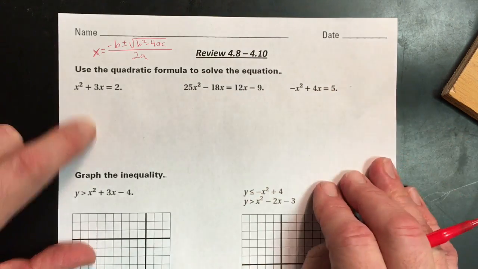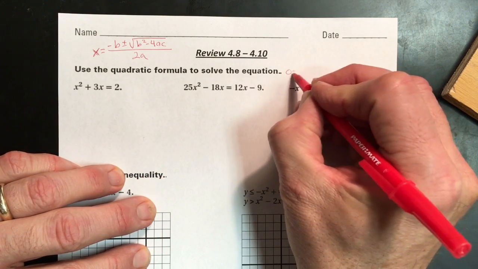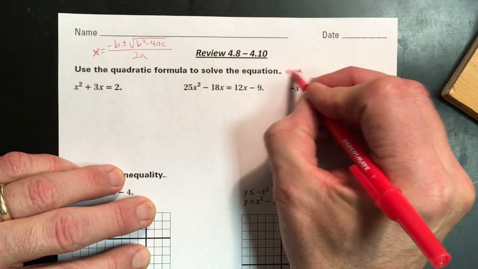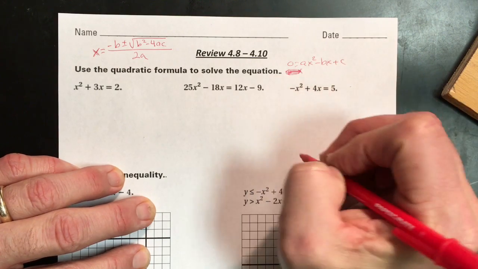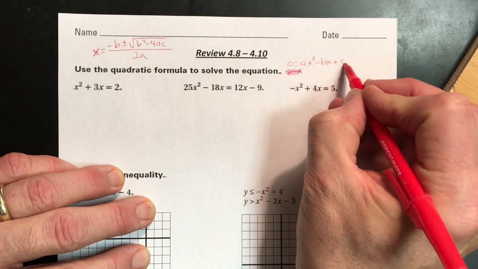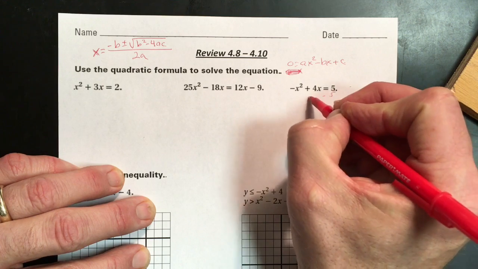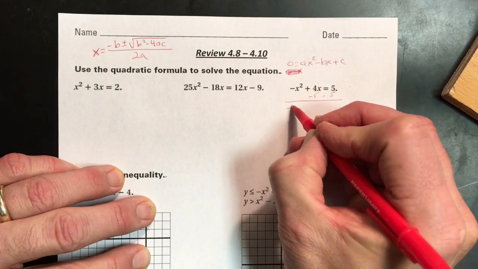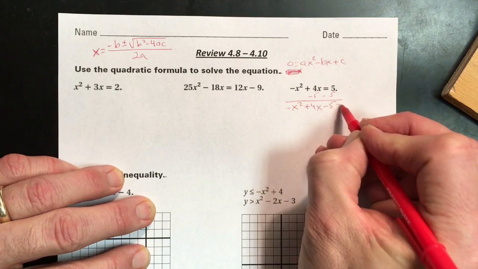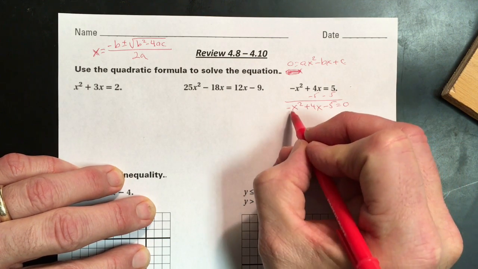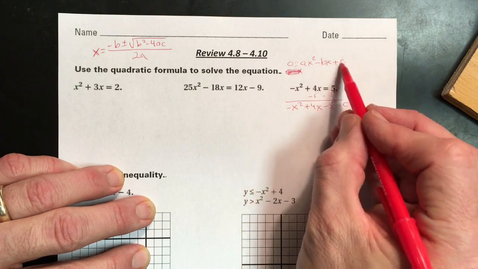So I'll do this last one over here, and it's not standard form. Standard form looks like 0 equals ax squared plus bx plus c. The a, b, and c are the coefficients. So I got this 5 to the other side by subtraction. I subtract 5 from both sides. I have negative x squared plus 4x minus 5 equals 0. So my a is negative 1, the b is 4, and the c is negative 5.